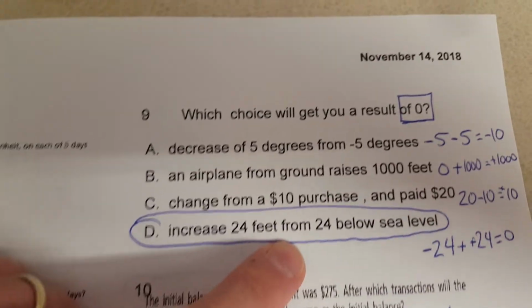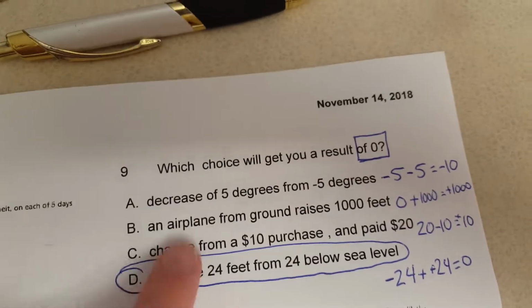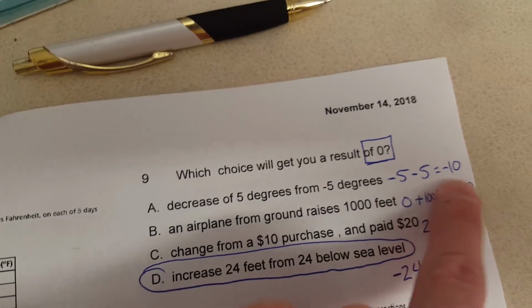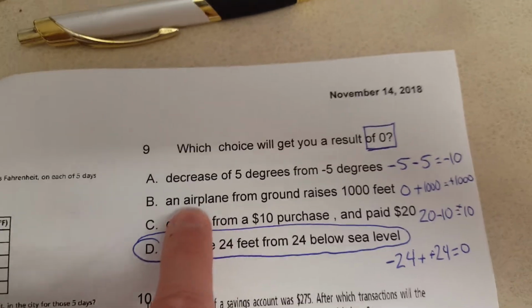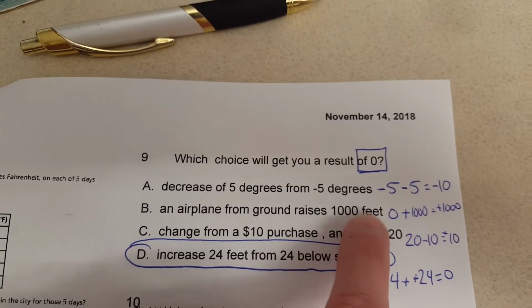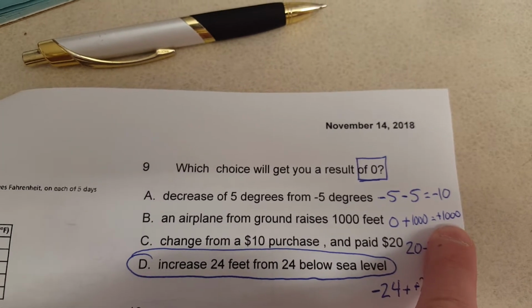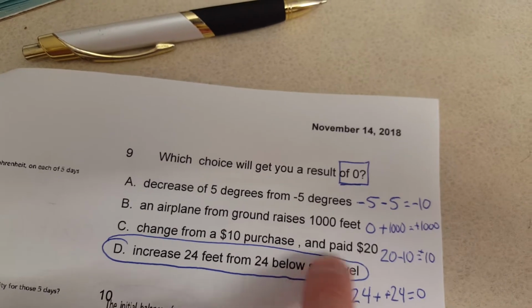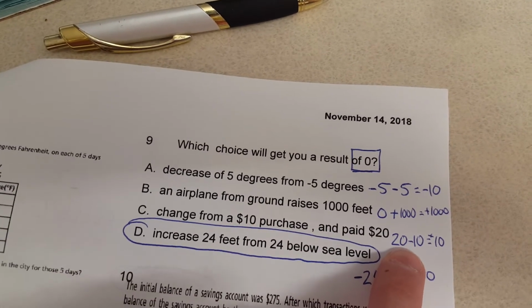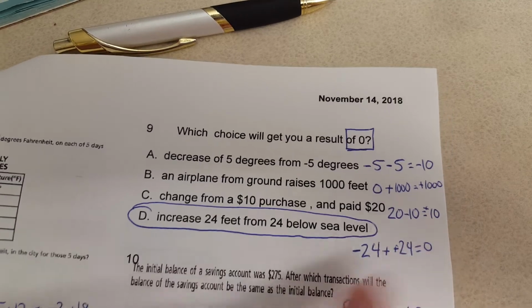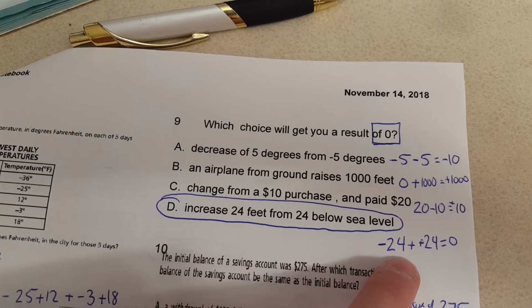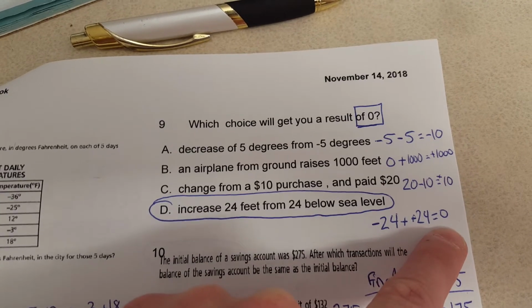Over here, which choice will get you the result of 0? If you decrease 5 degrees from -5, you get -10. An airplane from the ground raises up 1,000 feet. Well, that's 1,000 feet. The change from a $10 purchase when you paid $20, so 20 minus 10 is 10. Increase 24 feet from 24 below sea level. Well, -24 plus 24 is 0. That's why that's the answer.